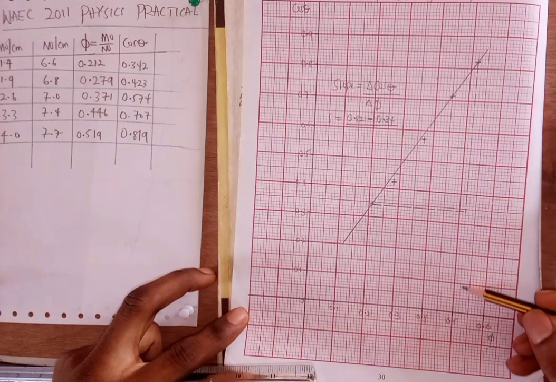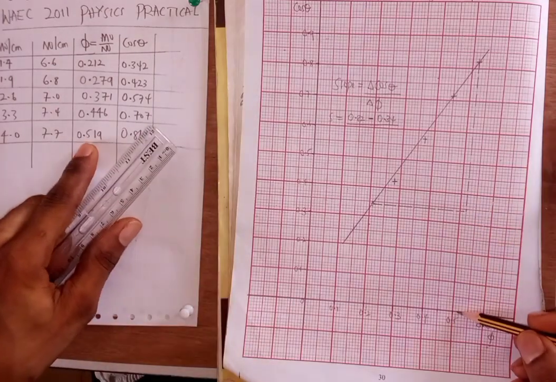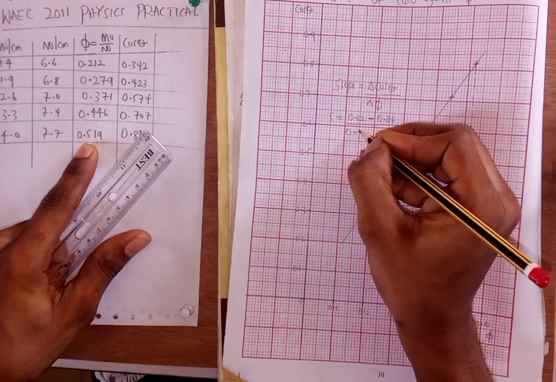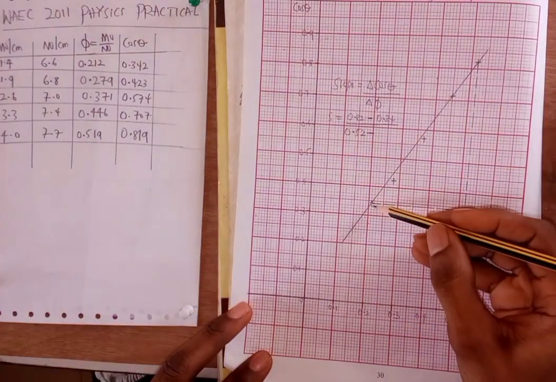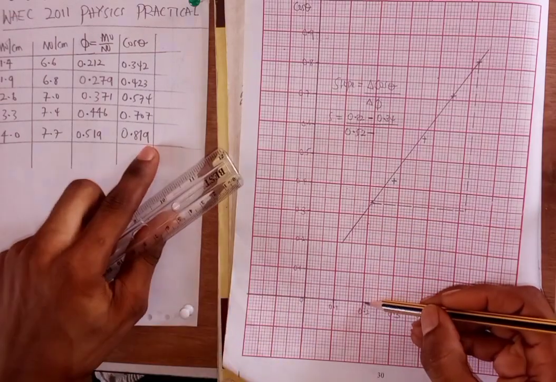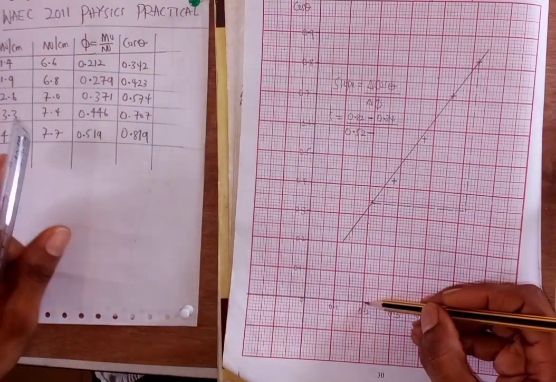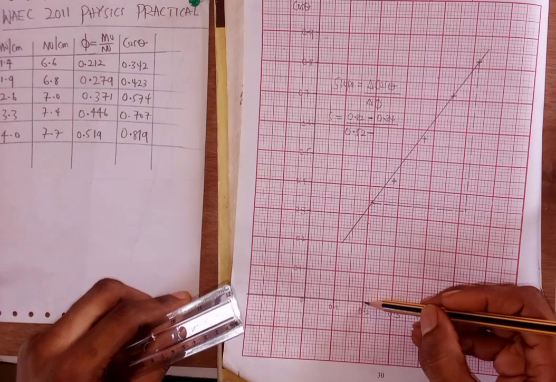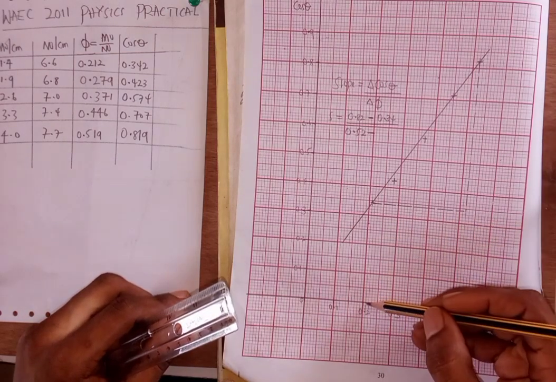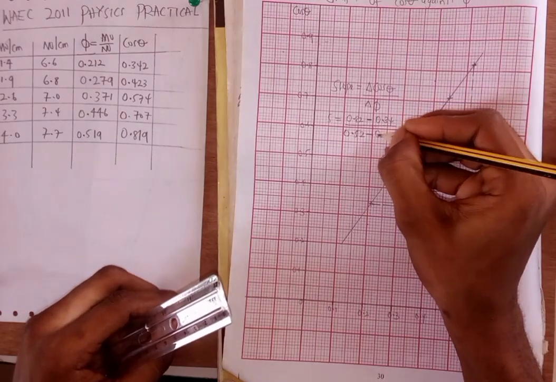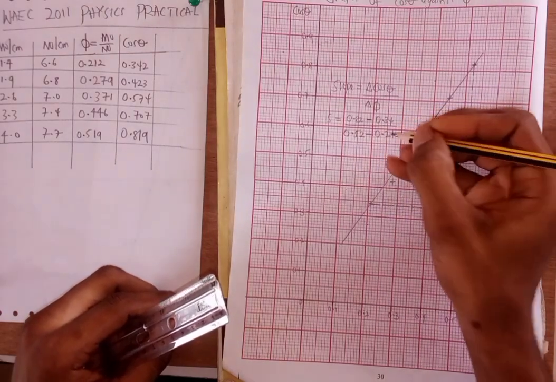This point, trace it down, that is 0.52, minus this point, trace it down, 0.21. You can see here, 0.21.